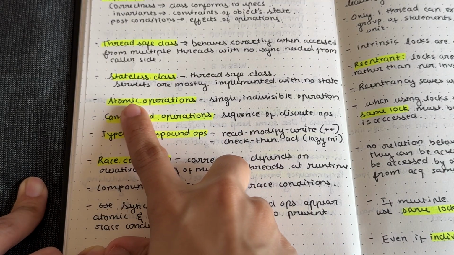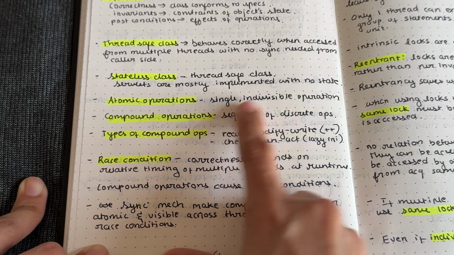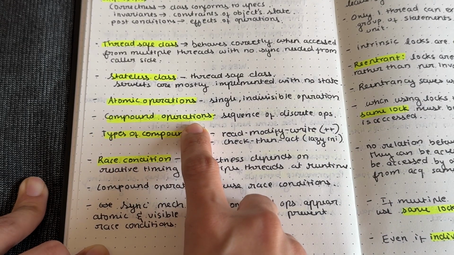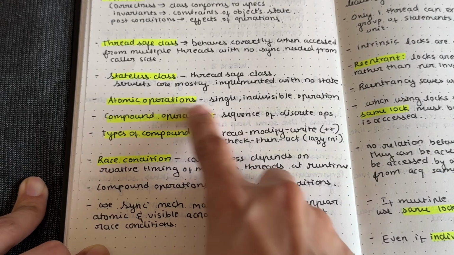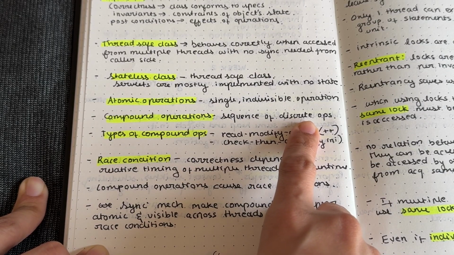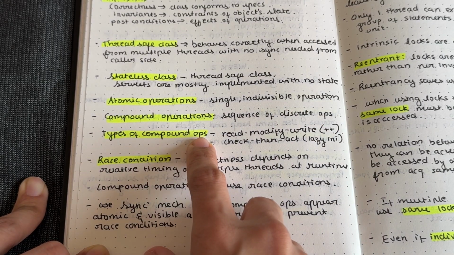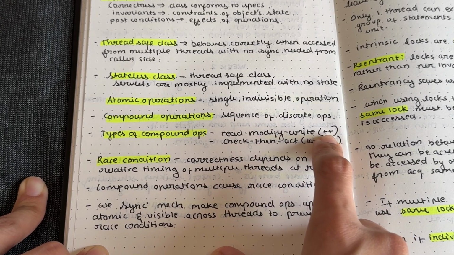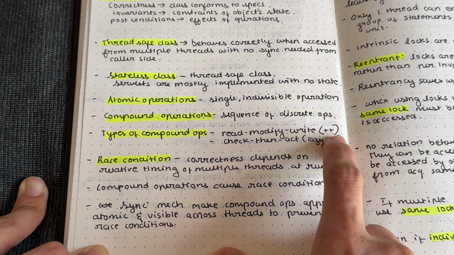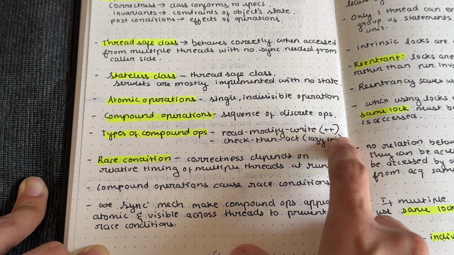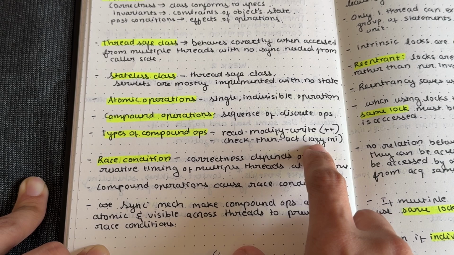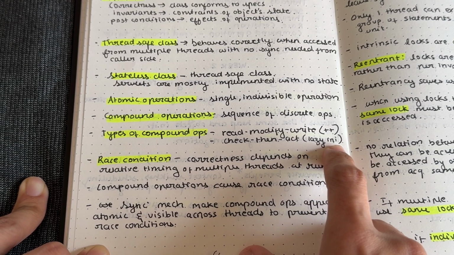Next point, atomic operation. They are single indivisible operations. Compound operations. They are a sequence of atomic operations, you can say. Types of compound operations include read, modify, write, which includes the counter example which we most commonly see in race condition examples. And second is check then act, which is the lazy initialization type, and this is used in the singleton pattern.